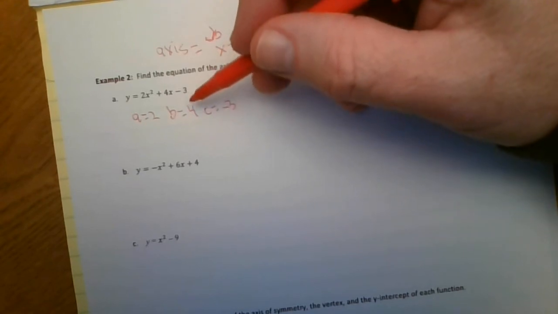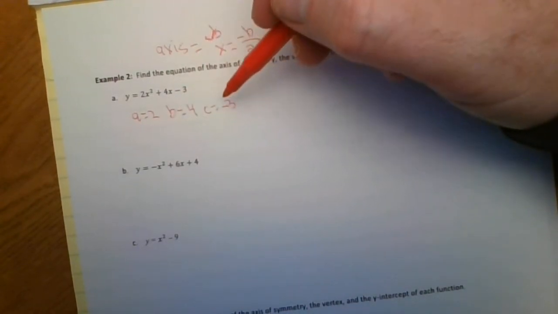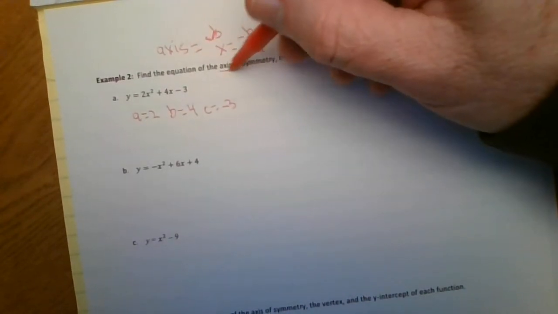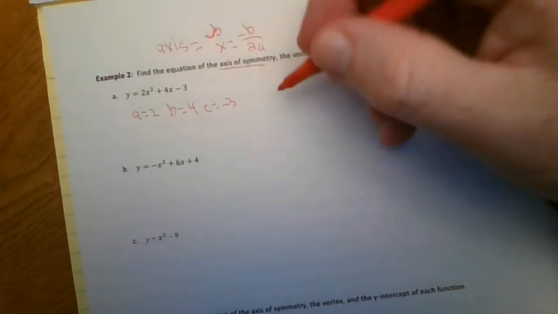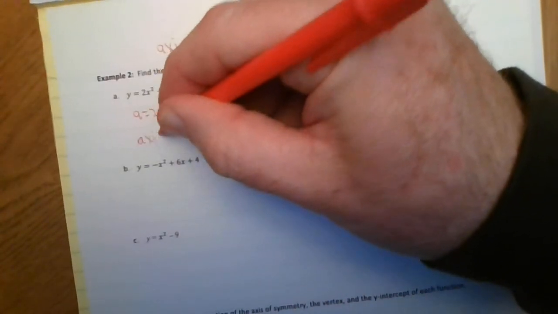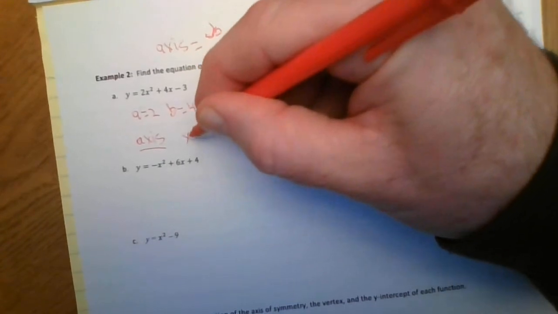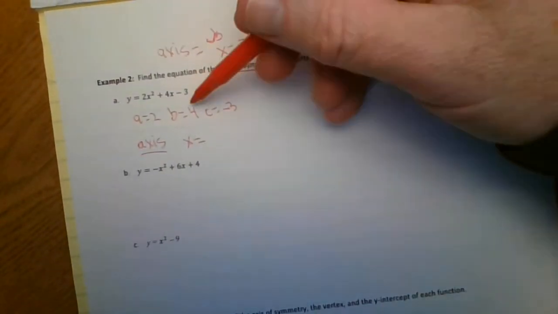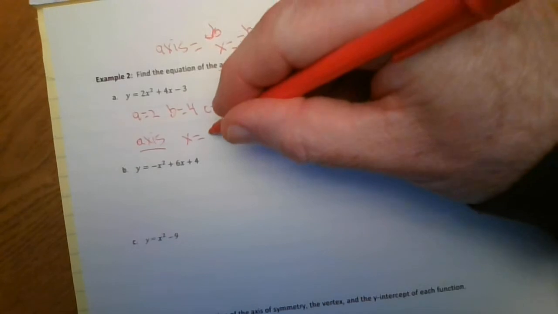And right now we're just doing the beginning, but I want you to get used to identifying a, b, and c. So the first one I'm going to find is the axis of symmetry. And for the axis, I just write the formula x equals minus the b. So that b is positive, I make this a minus 4.